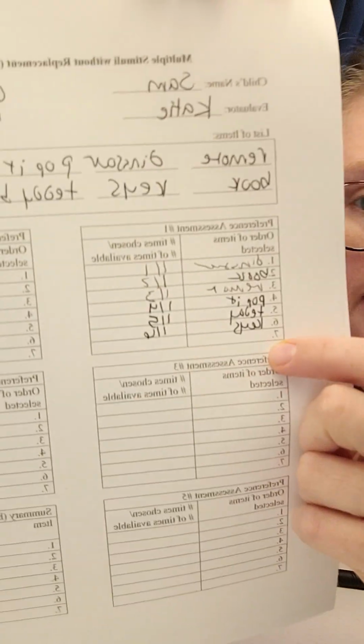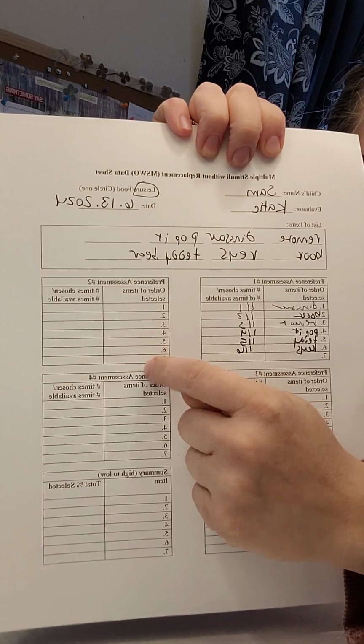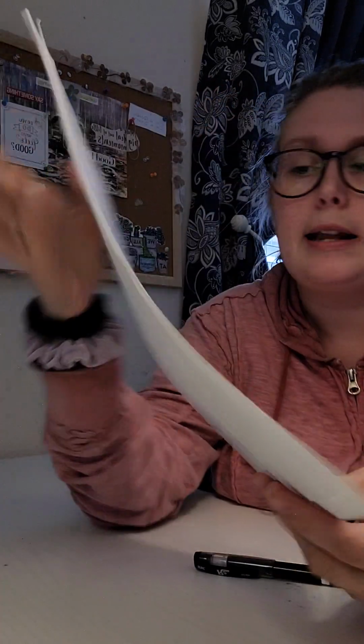So anyways, this was one assessment. We will do this again for another trial, with all 6 items, all the way down to 1. Same for this one, same for this one, same for this one. Now, let us go to a summary.